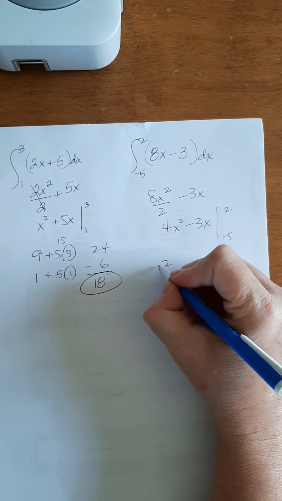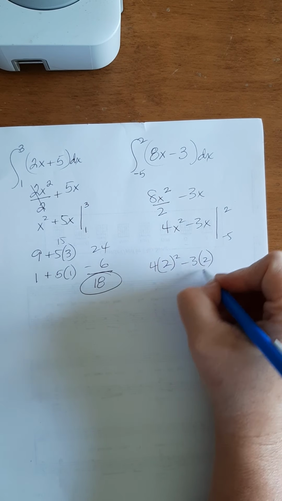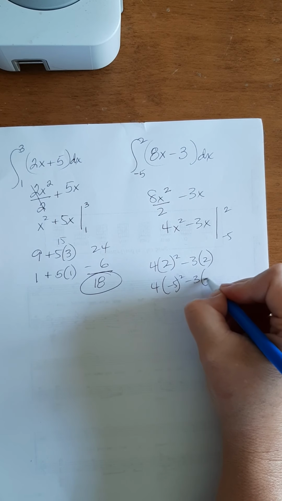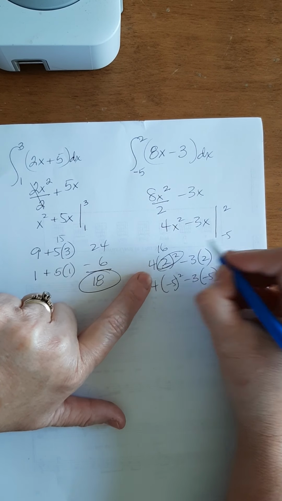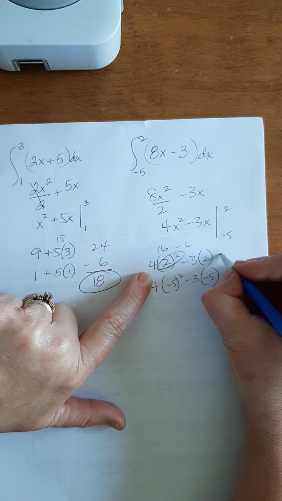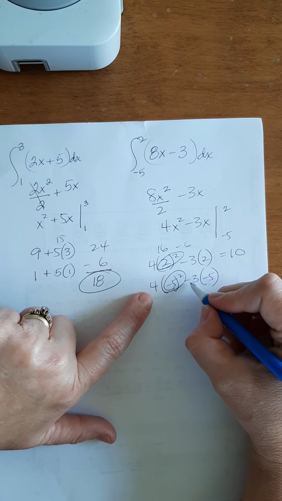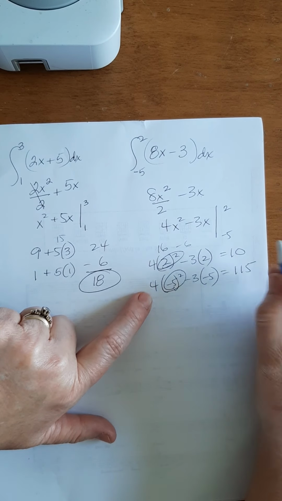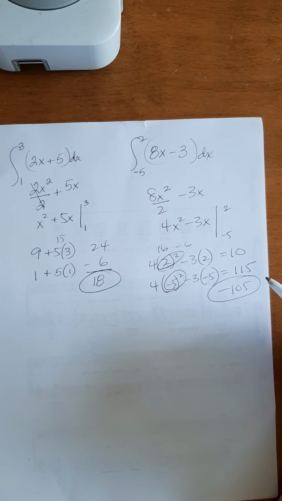So first, plug in 2. Then negative 5. And subtract. So 4 and 4, 16 minus 6, 10. 25 and 4, 100 minus negative 15. So that would be negative 105.